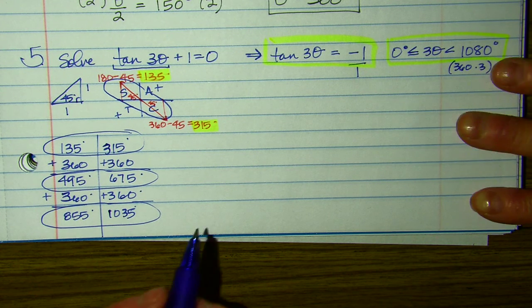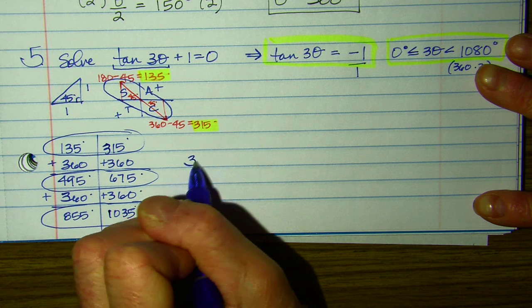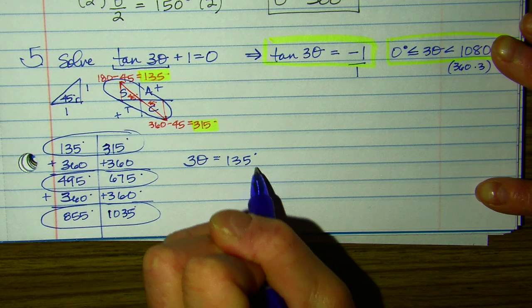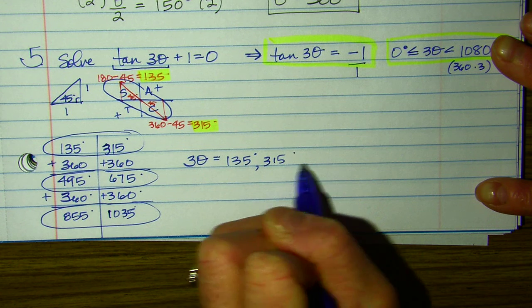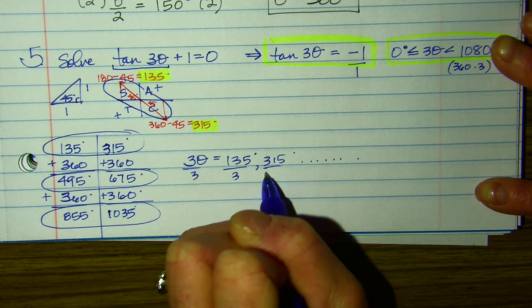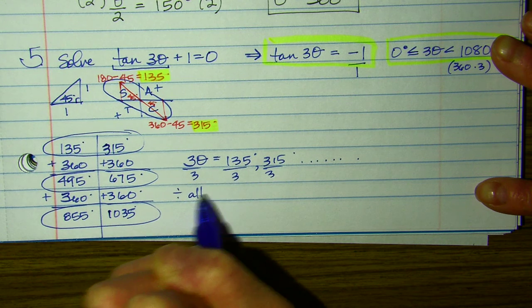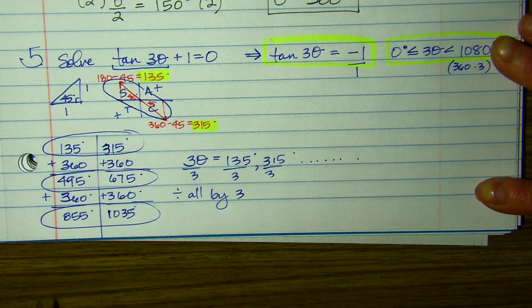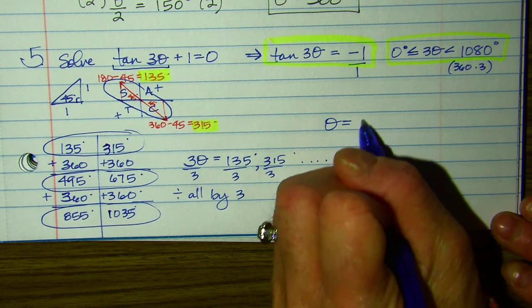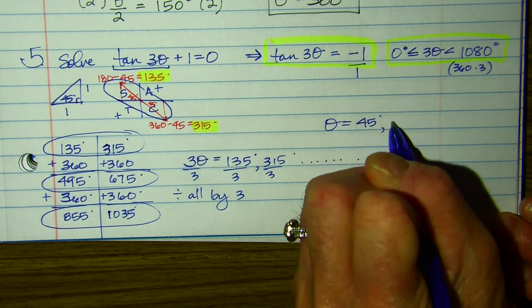Those were the results. And in order to solve for 3 theta, what am I going to have to do? I'm going to have to divide. And instead of writing it all out, can you guess what you're going to do? I'm going to have to divide all by 3. So theta equals 135 divided by 3 is 45. The next one is 105.